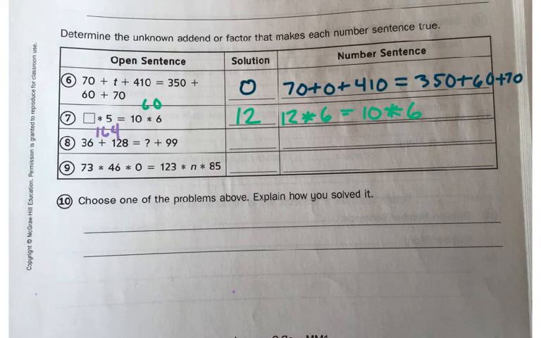So now I know that I have to add some number to 99 to get 164. So if I take 164 and subtract 99, go ahead and do this. Pause your video. I cannot take 4 minus 9, so I borrow from the 6 and make it a 5.